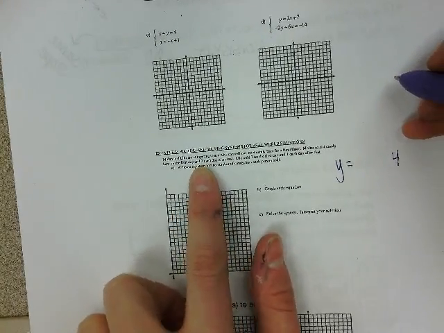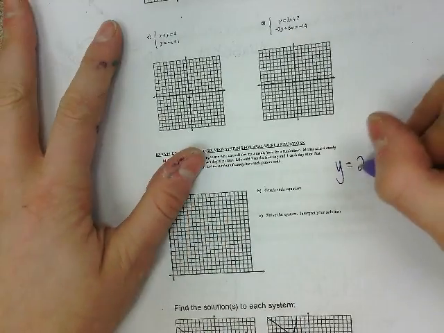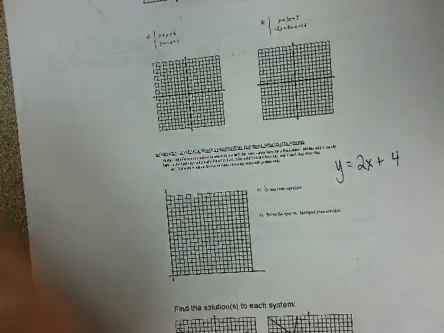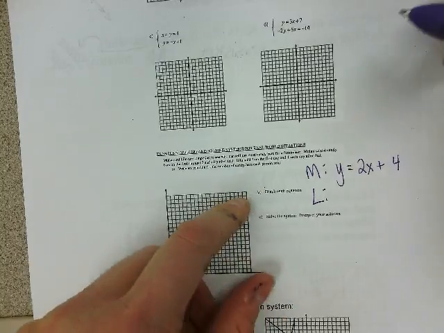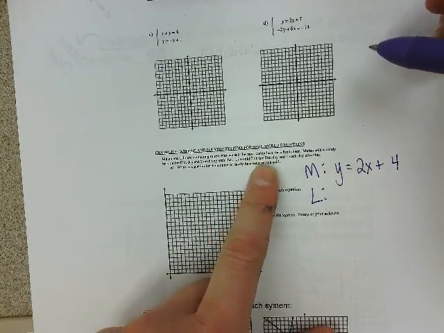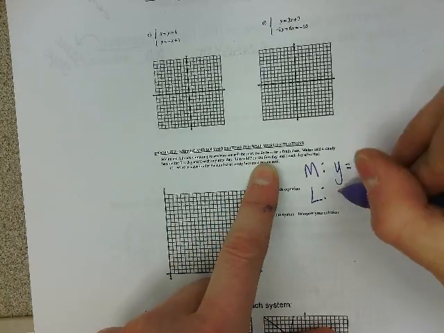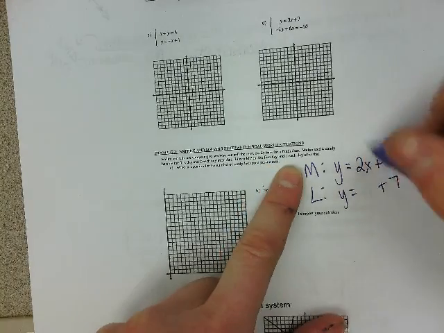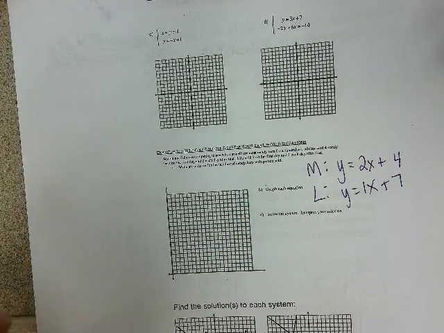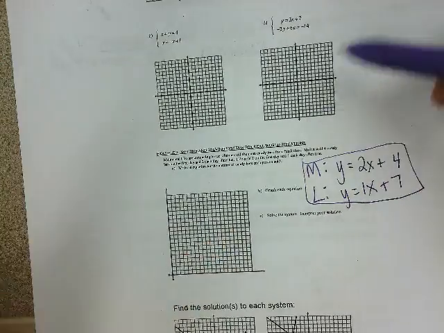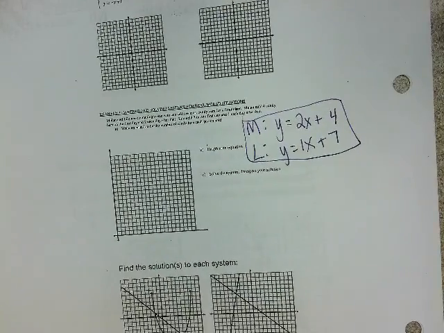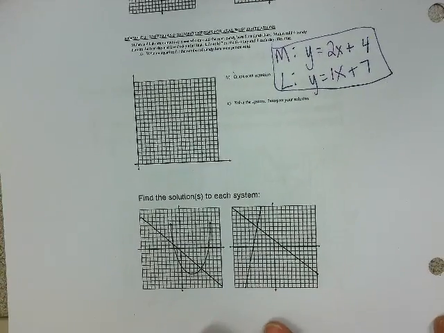So that 2 per day lets me know that that's my slope. So this is Mulan's. Lilo's is, he sold 7 on the first day and 1 each day after that. Okay, so we don't have to graph this because it's kind of hurting my eyes a little bit. But that's how you would write those equations.